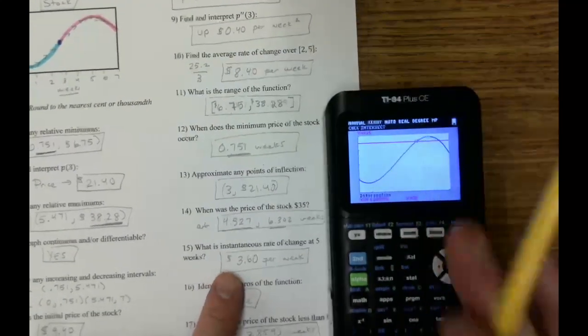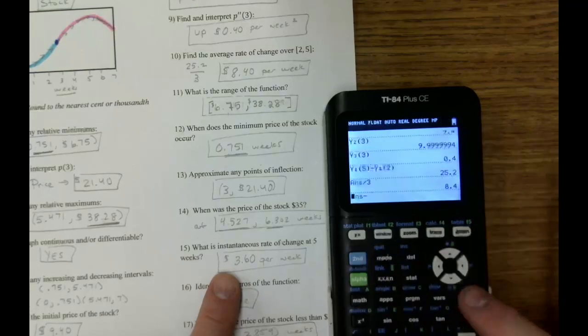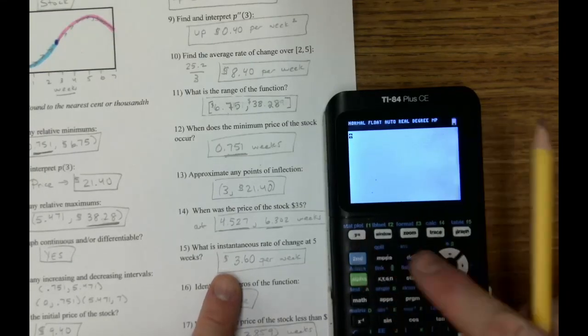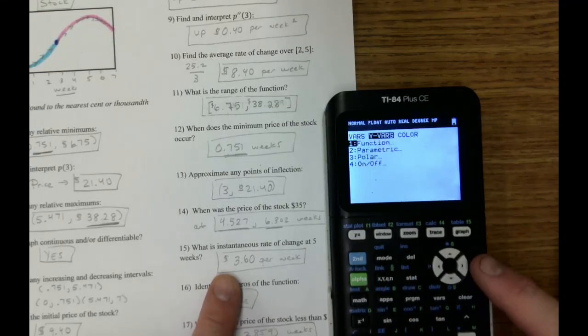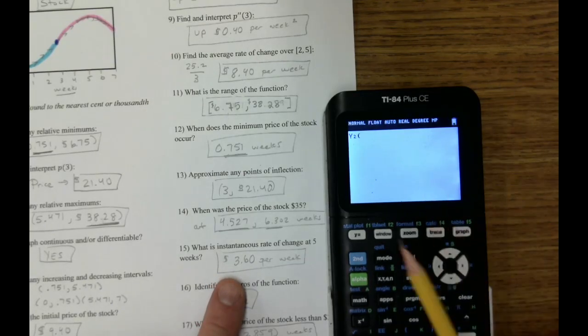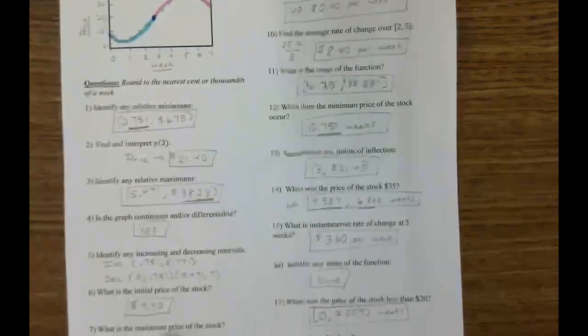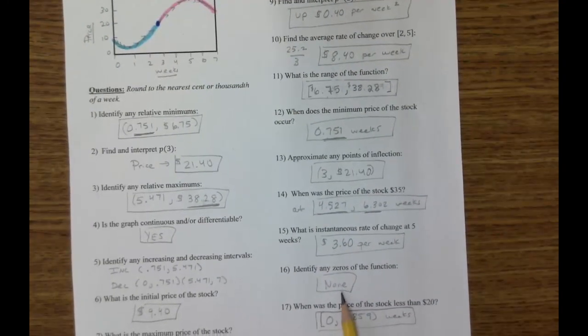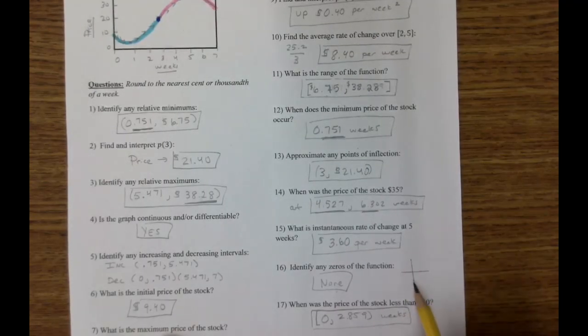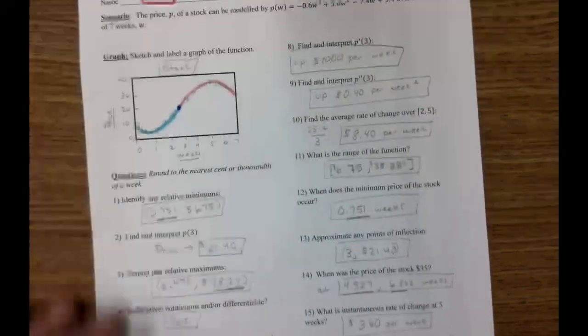Number 5, instantaneous rate of change. That simply means slope. Let's clear this out. Second, or variables. I think that second one was my derivative, and I wanted it at 3.6. Identify zeros. When is the price 0? This is what a 0 looks like. What input gives me an output of 0? Well, the stock never goes to 0.